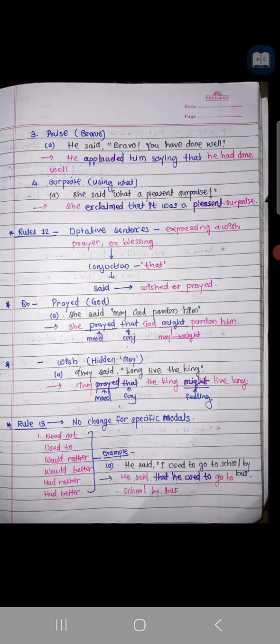Next, surprise. When a word in the sentence has "what", it means surprise. She said, "What a pleasant surprise." Converting it: she exclaimed that it was a pleasant surprise.